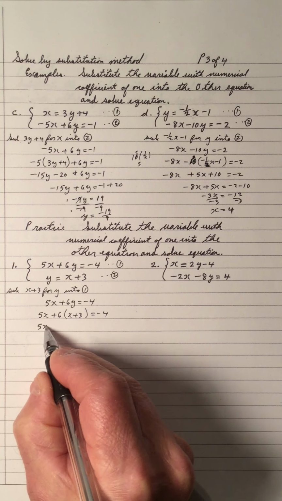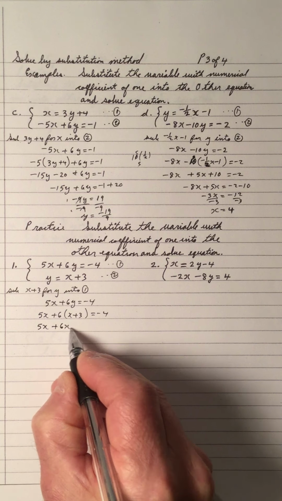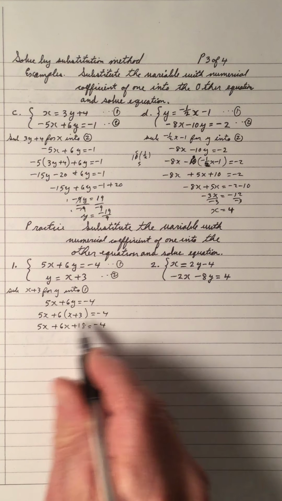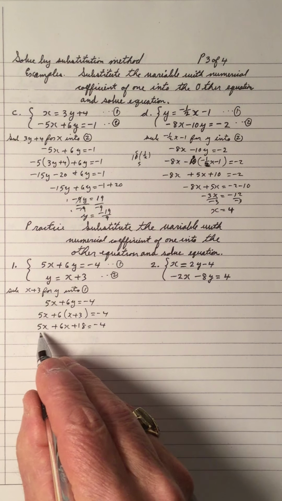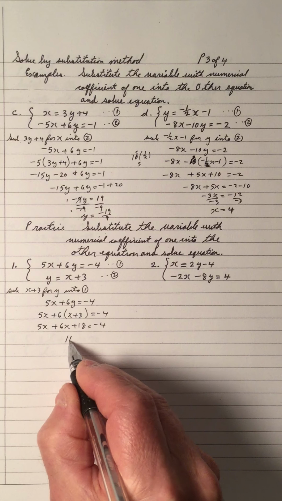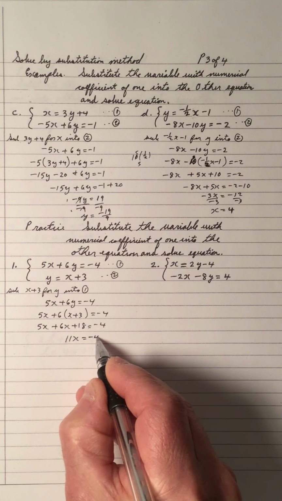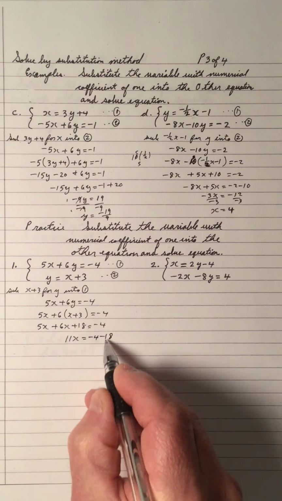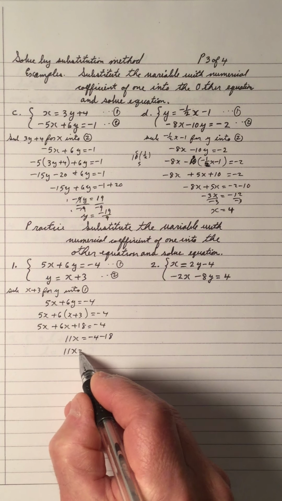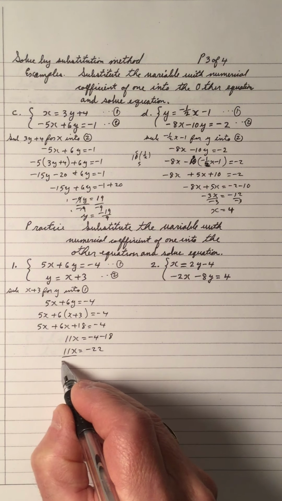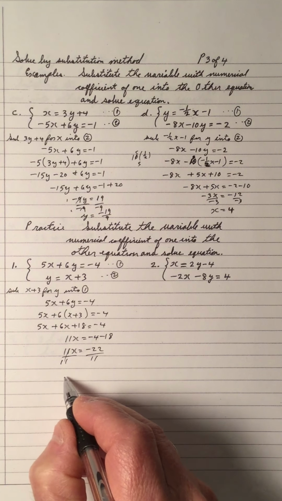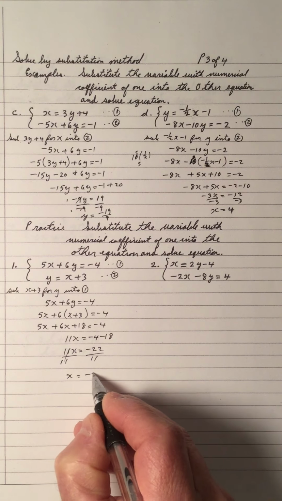So 5x plus 6x plus 18. Remember, you got to remove your brackets. Now, if you wanted to, you could add these right away here because you're going to move your 18. So you could go 11x equals negative 4 minus 18 because it's easy to add these. That's your choice. 11x equals negative 22. Divide by 11. They cancel to give you 1x, negative 2.